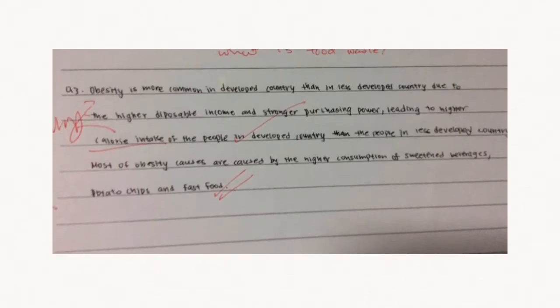In this case here, the student talks about it being more common in developed countries and talks about this concept of higher disposable income, henceforth stronger purchasing power, and leading to higher calorie intake of people in DCs. It would be useful if we can talk about how disposable income links directly to calorie intake. So that concept is missing in this place here.